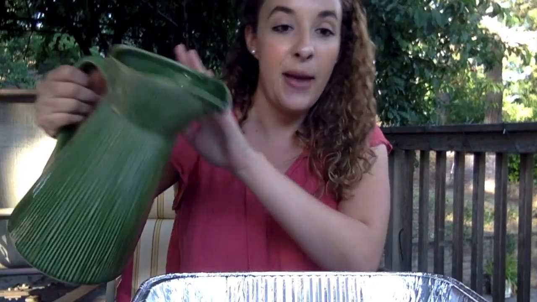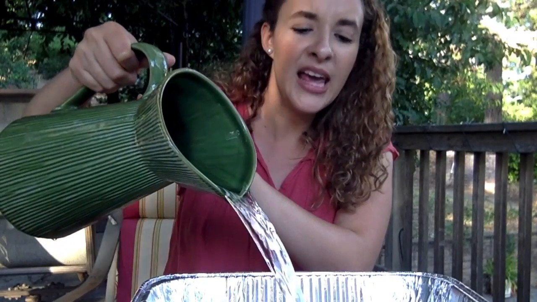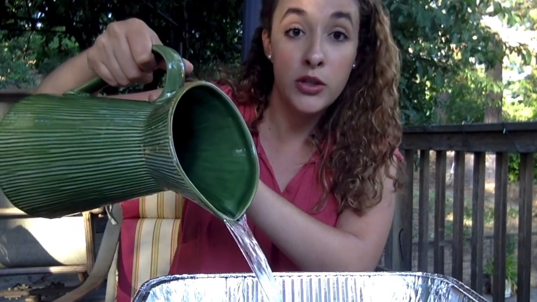Okay, so here's what we're going to do. I'm going to do it along with you once, and then I want you to play and have fun and do it again, make different shapes, put different objects in, do whatever you think is best. What we're going to do here on my little tin is fill it up halfway with water. I like to do halfway so that it floats, but it's not super messy.